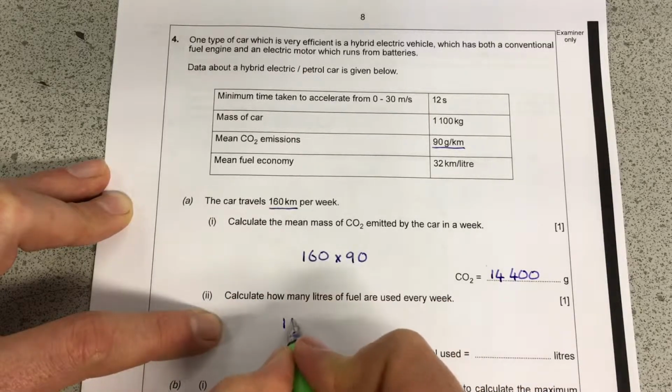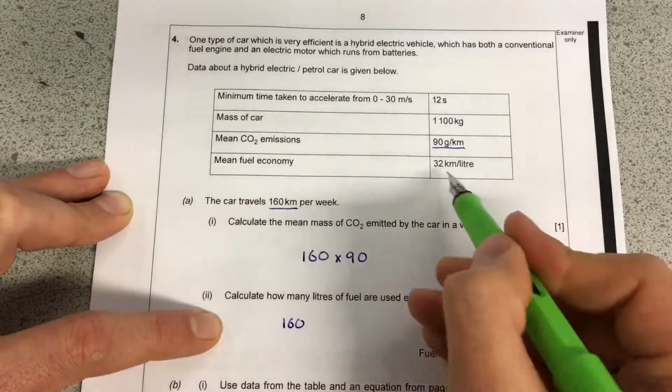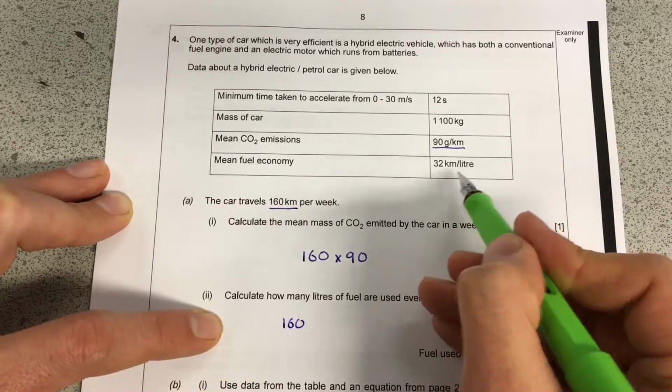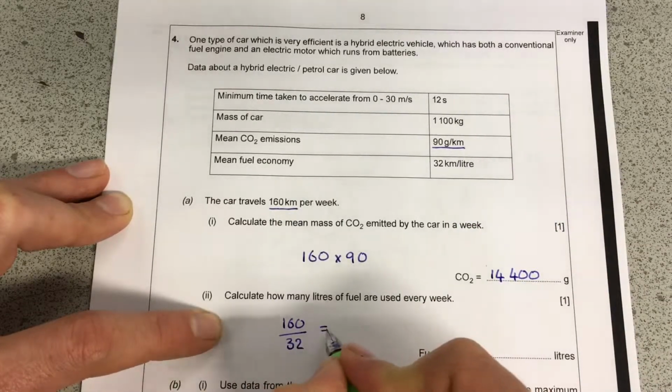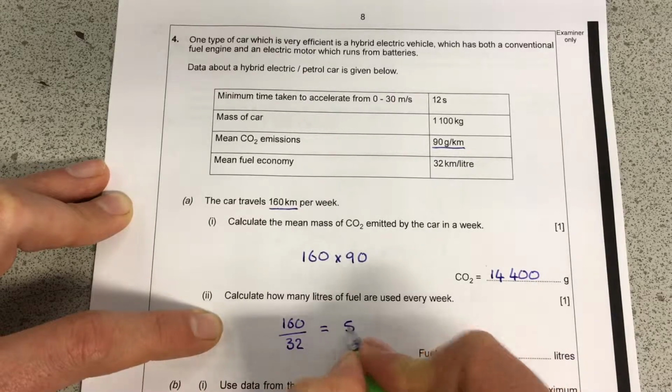Then it says calculate how many litres of fuel we'll need. So 160 kilometres, and it says it will do 32 kilometres per litre. So I'm going to put that over 32, and that's going to give me 5 litres of fuel.